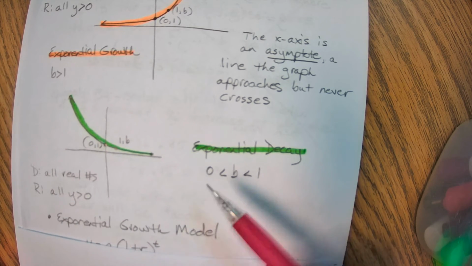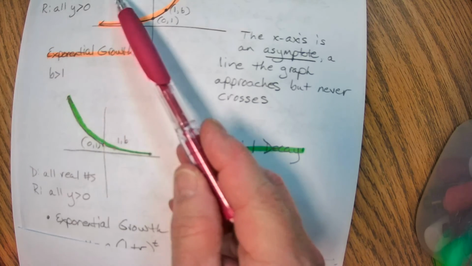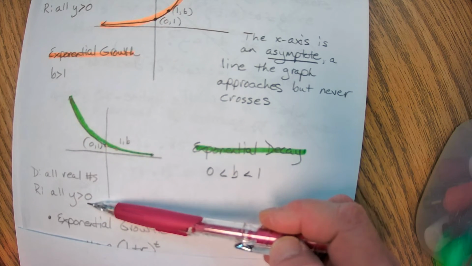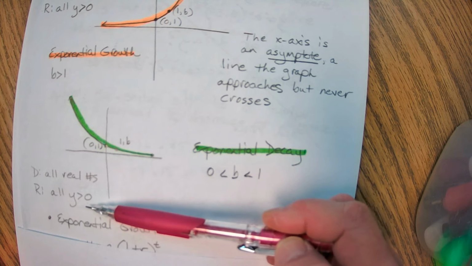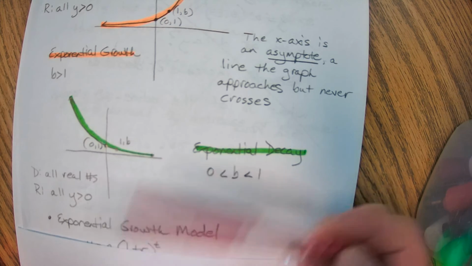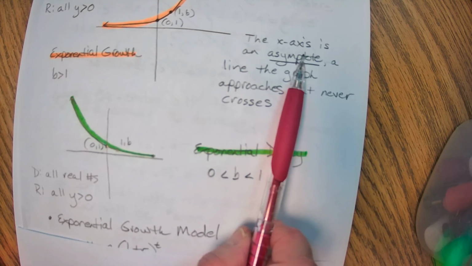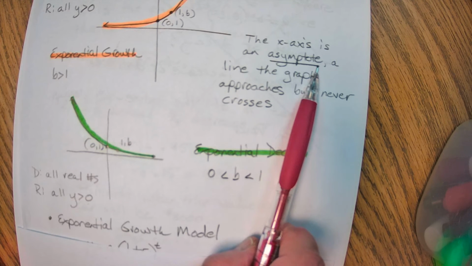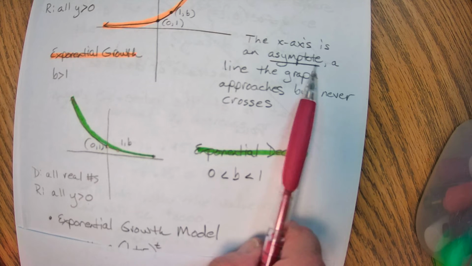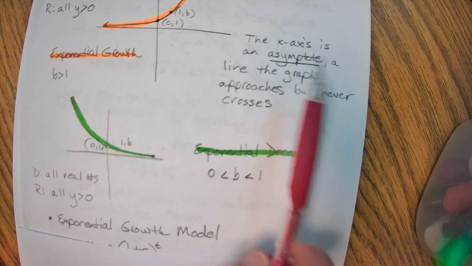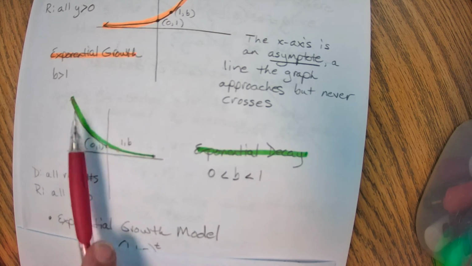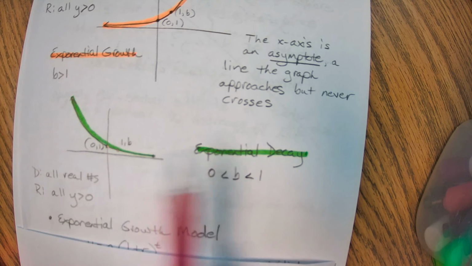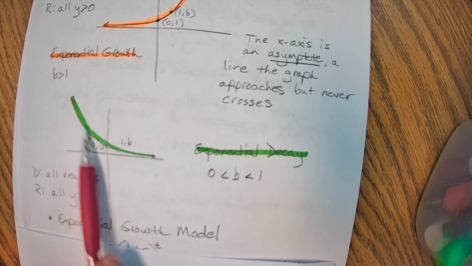Notice that in both situations, the domain is all real numbers, and the range is always y is greater than 0. The x-axis acts as an asymptote, and I don't know if you're familiar with that term. An asymptote is a line that the graph approaches, but never touches or crosses. So the x-axis acts like an asymptote.